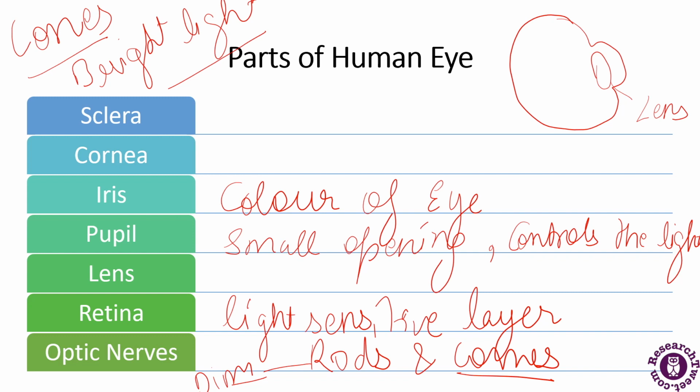Now there is a term which is also called a blind spot. So what is the blind spot? At the junction of the optic nerve and retina, there are no sensory nerve cells, so no vision is formed, and that is why it is known as the blind spot. So this is the blind spot.